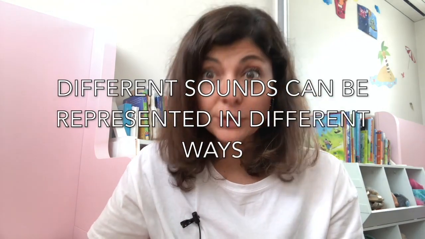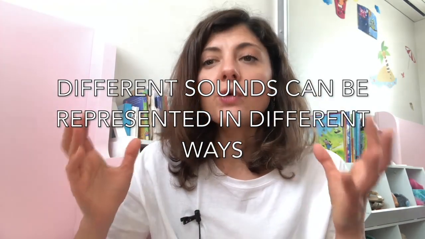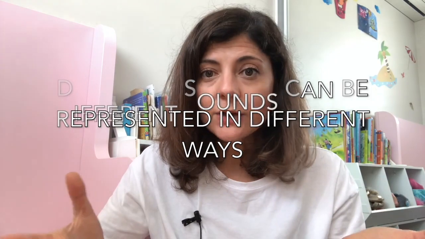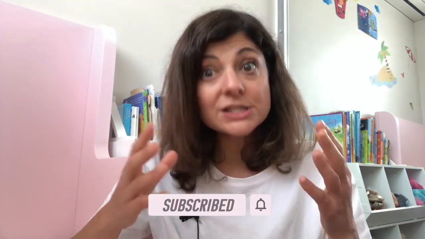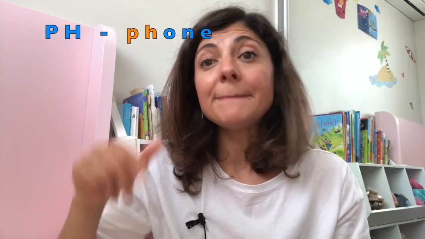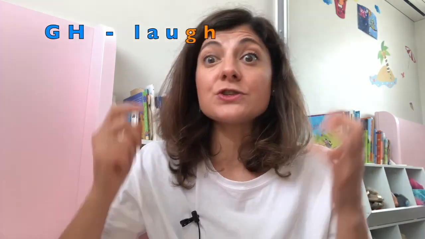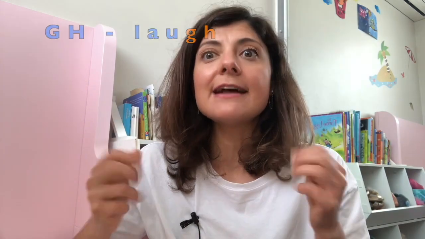Limitation number 3. Different sounds can be represented in different ways. For instance, the S sound can be represented by the letter S, but sometimes, as we've learned before, is represented by the letter C. Another example is the F sound that normally is represented by the letter F, but sometimes, less often, is represented by the letters P and H, as in phone, or even by the letters G and H, as in laugh.